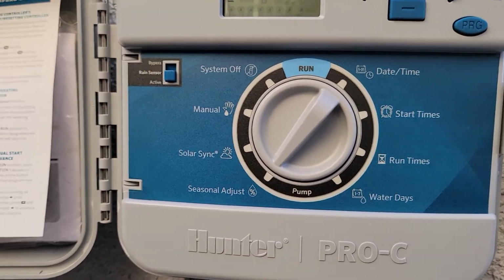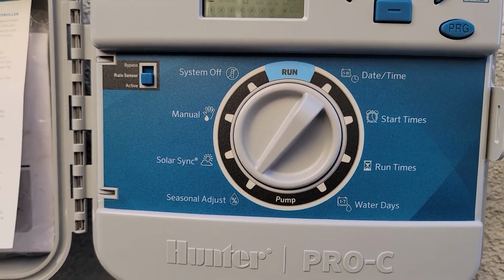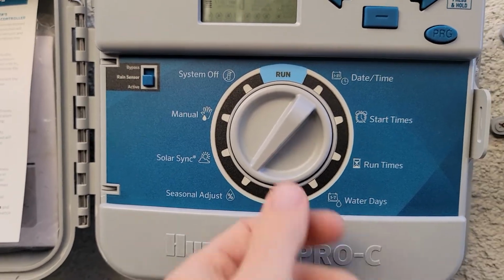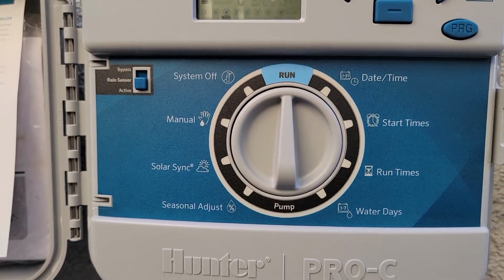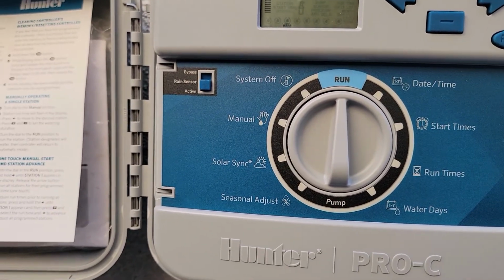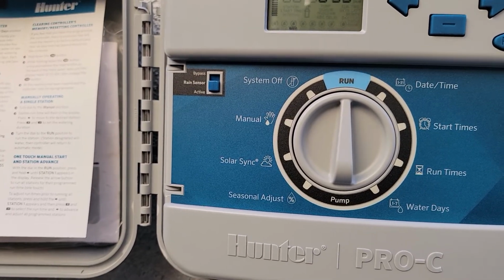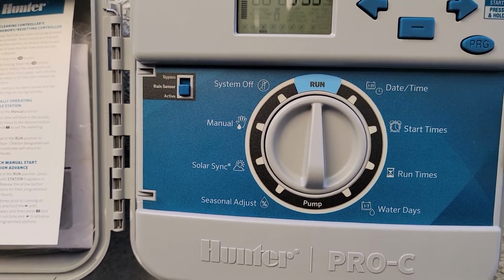All right, so we're done here. The important thing to remember is once we're done setting the controller, we're going to turn that back to run. We're going to close the cabinet and make sure it's latched so no water gets inside. And then, yeah, we're set to go on this Hunter Pro C.